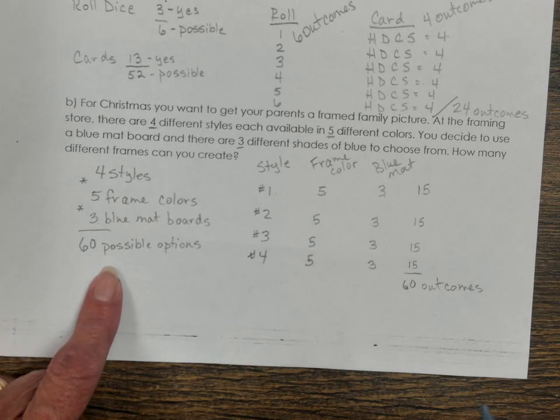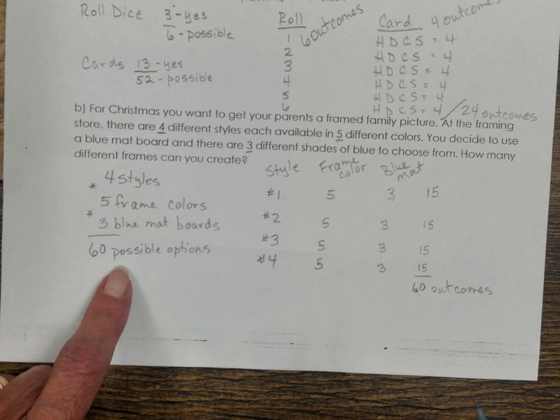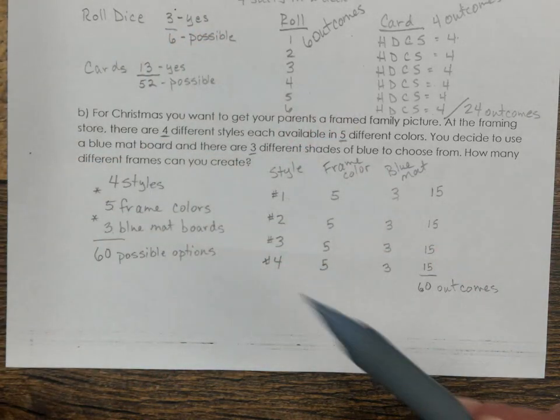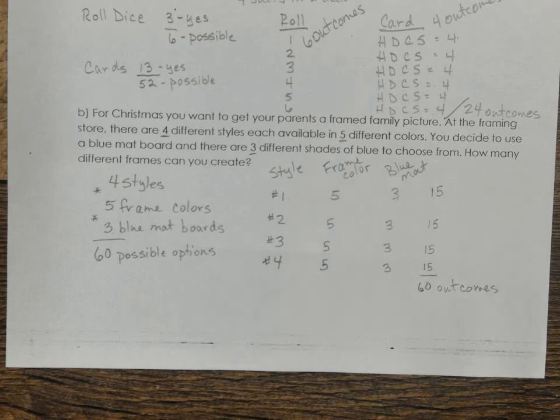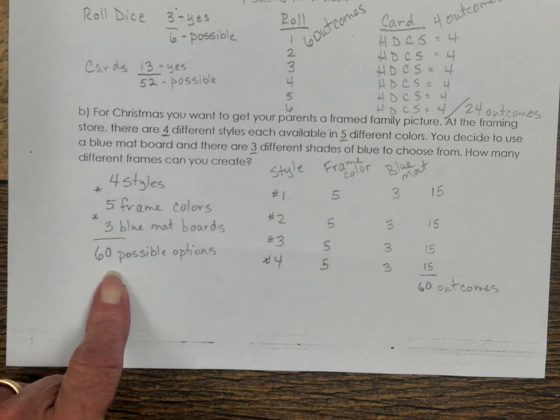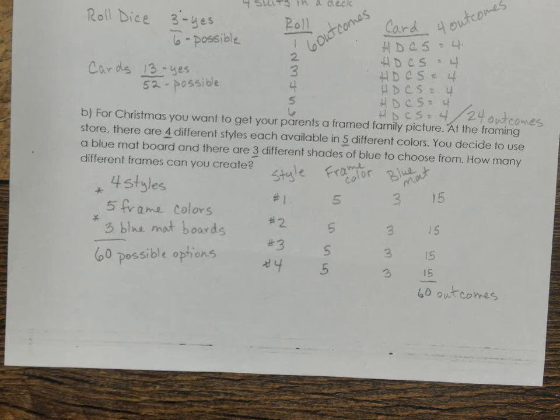That was a whole lot shorter. I think I like this one better. It's not that the idea of working it out in a table or on a tree diagram is wrong. But let's face it, this one was faster and easier to do. So think about that fundamental counting principle, and we'll probably go over some other examples in class.